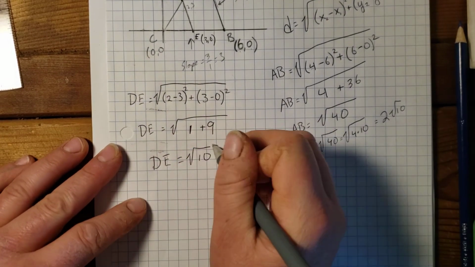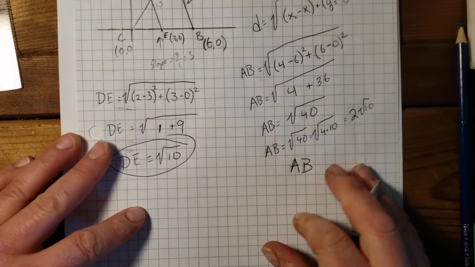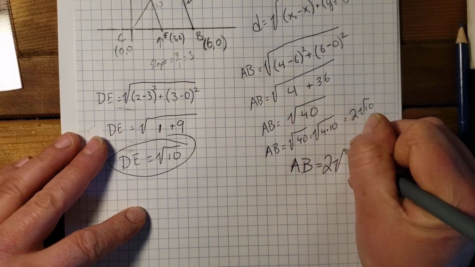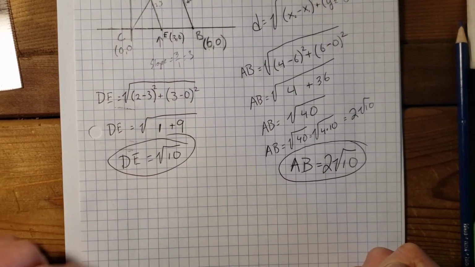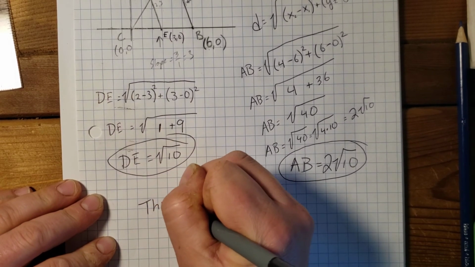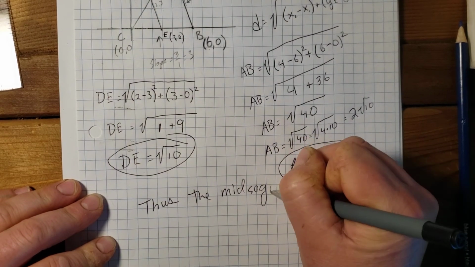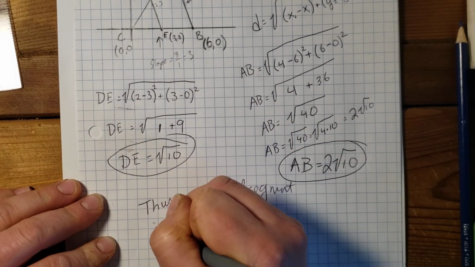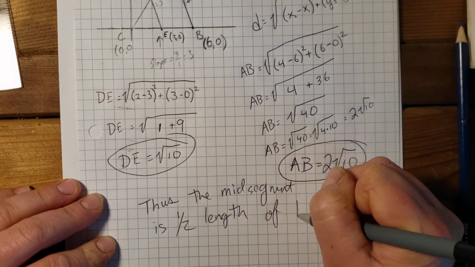And what we're seeing here, we can actually leave it where it is, because AB, we just calculated, was 2 times the square root of 10, and DE is the square root of 10. So thus we've proven, I'm going to just write that, thus the mid-segment is half of the length of the parallel side.